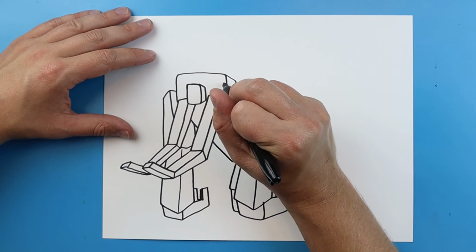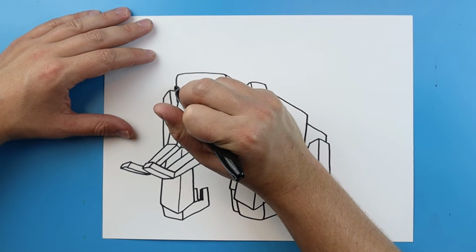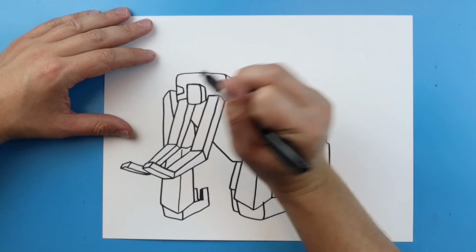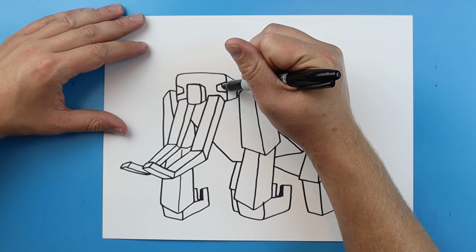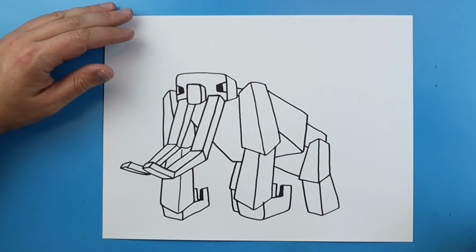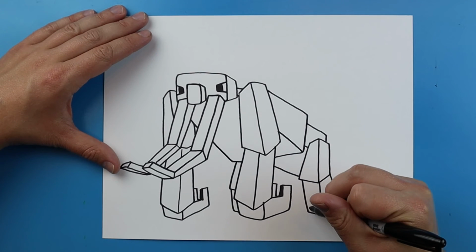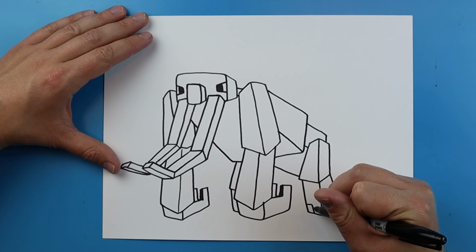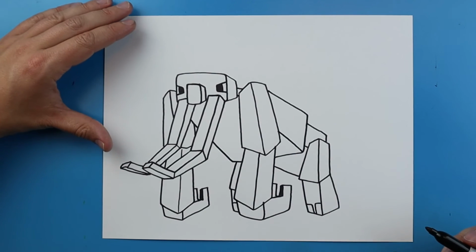Now for the eyes, I'm just going to draw a line that goes down. It's going to come over like this. Another one goes down like that. We'll add a little line in here, just kind of color this in. Little one here, color it in. Over here, I'm just going to add a couple little rectangles for toes. We'll do one right there.